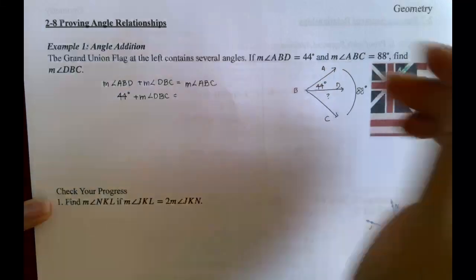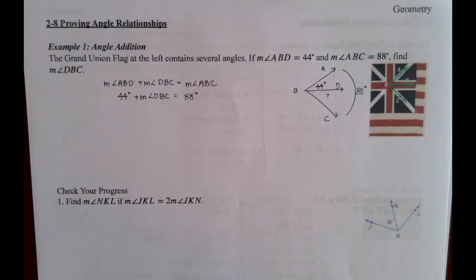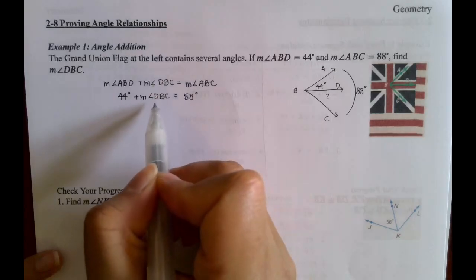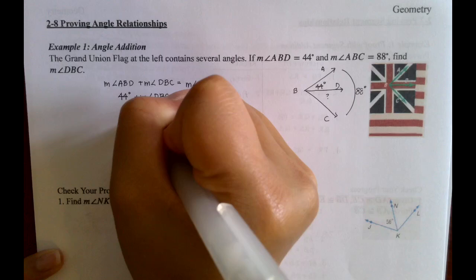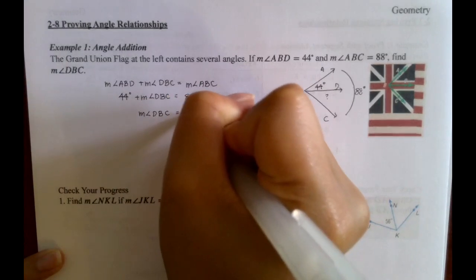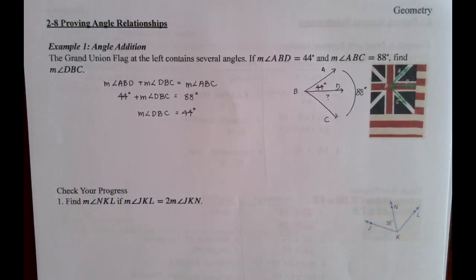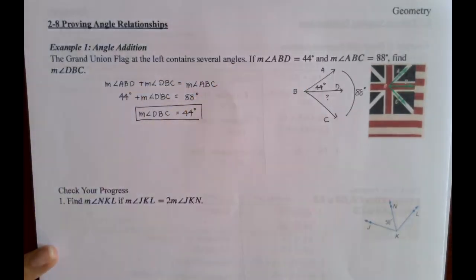Since I know that ABC is 88, I can replace that with 88 degrees. If I was doing a proof, the reason I can say all of this is the substitution property. Then, to get angle DBC by itself, I just need to subtract 44 on both sides. And that gives me 44 degrees. And the reason why I can do that is because of the subtraction property of equality. But there you go.